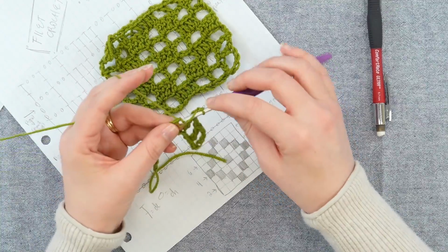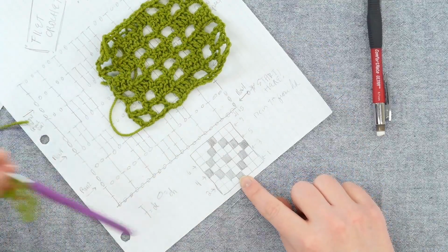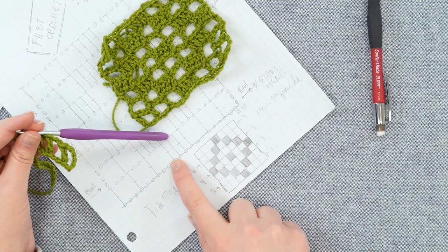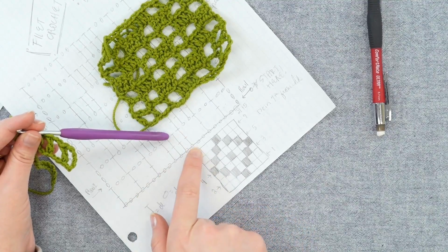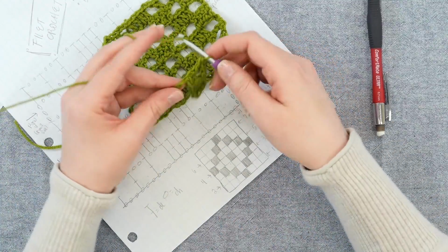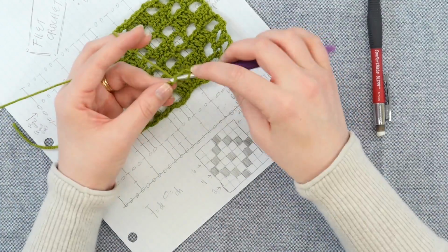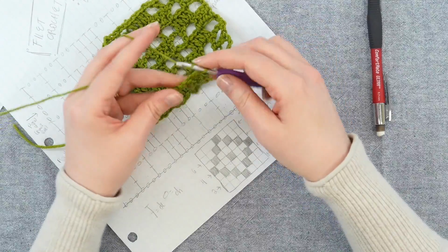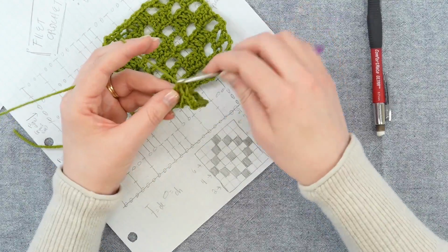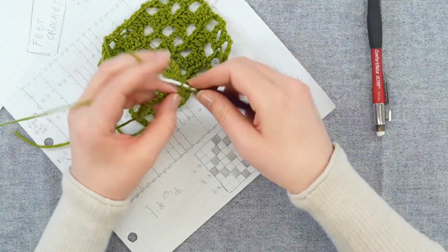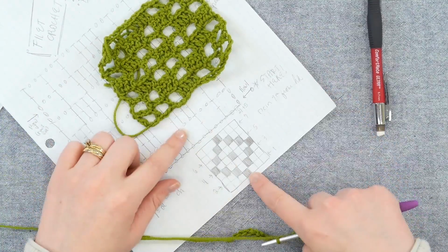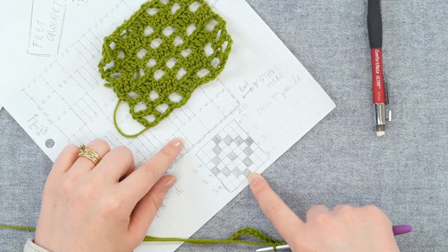The next block is solid. So what we're going to do is double crochet 3, 1, 2, 3. This one has already been taken, so double crochet 3. 1, 2, 3. So now we have that solid center block.